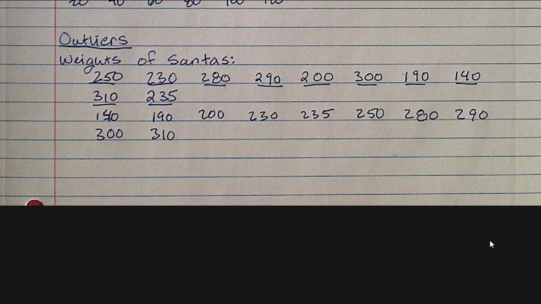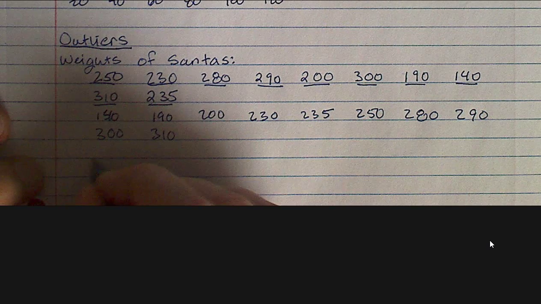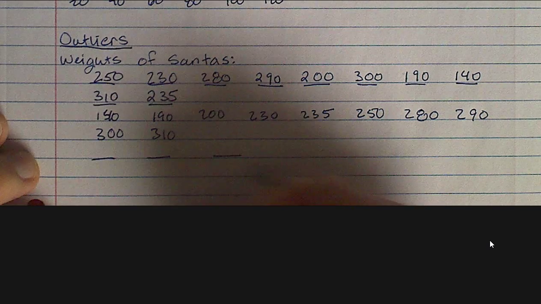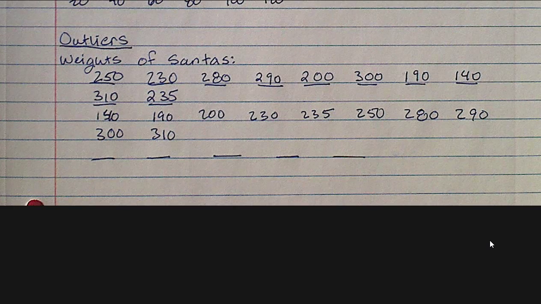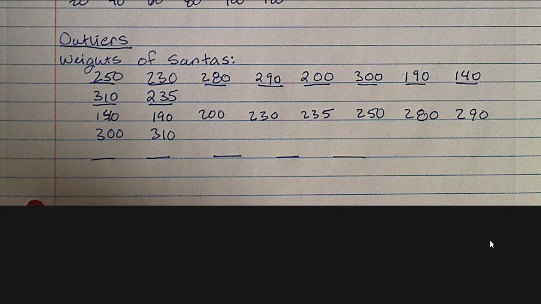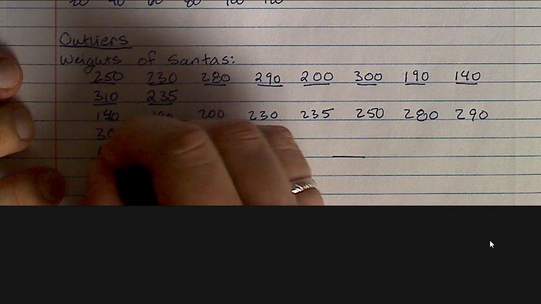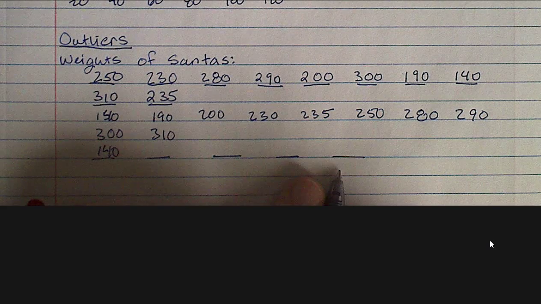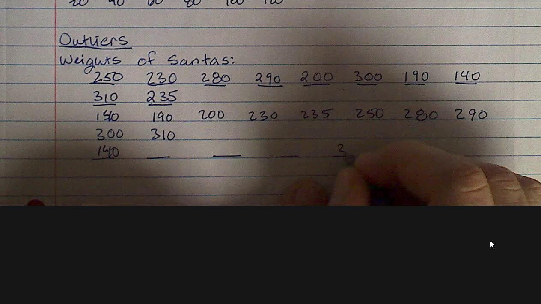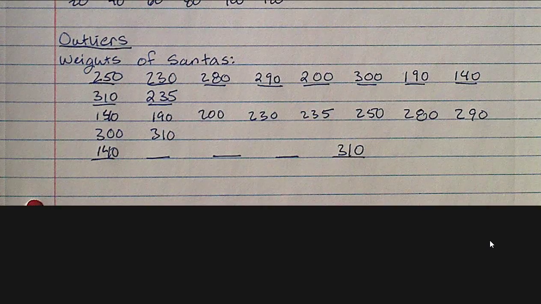Now I'm going to make my 5-number summary. So 1, 2, 3, 4, 5. And 2 of these 5 numbers are easier than the rest. So the smallest number is what? 140. And what's the largest number? 310. So those 2 numbers are easier than the rest.